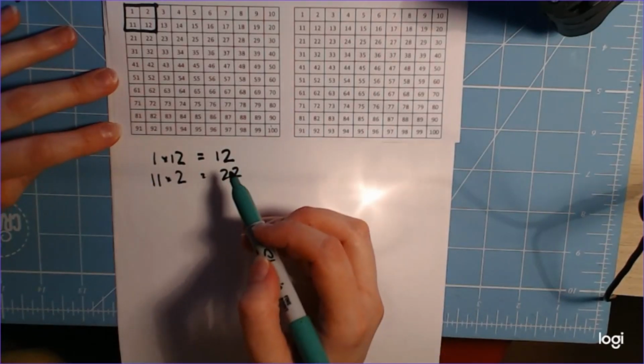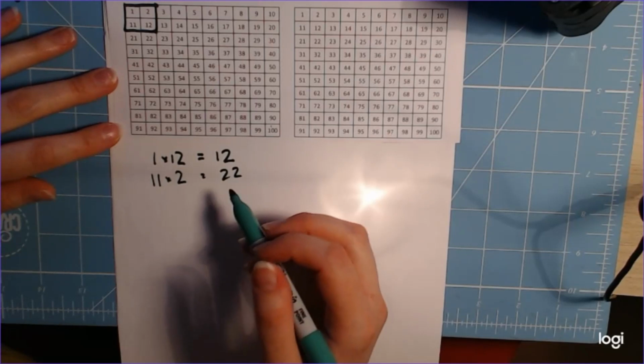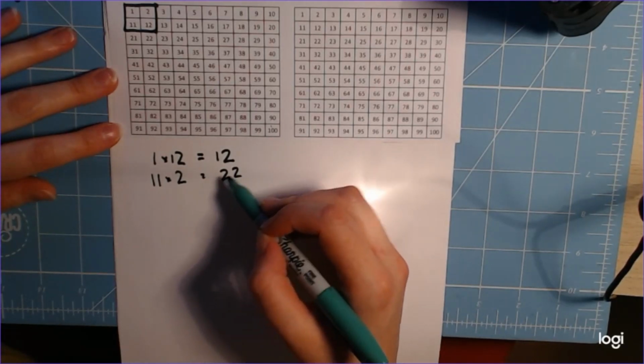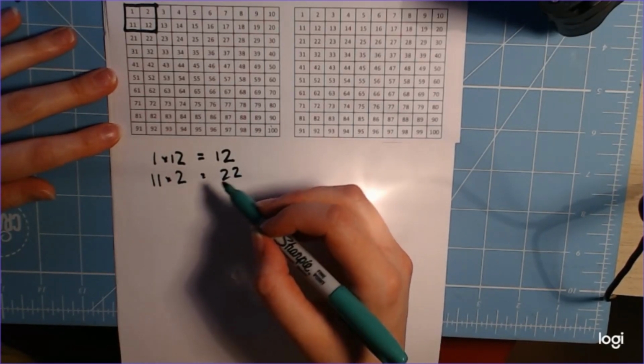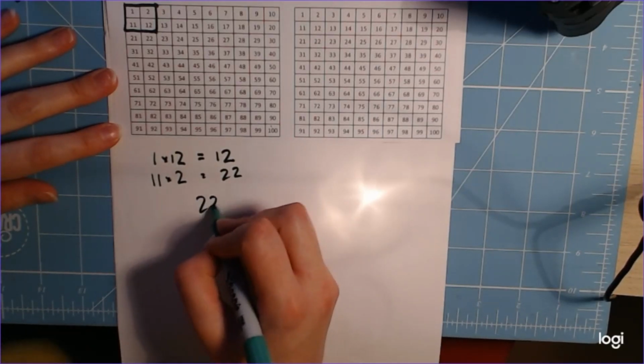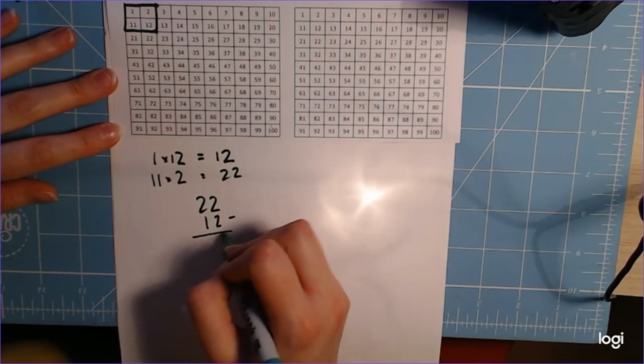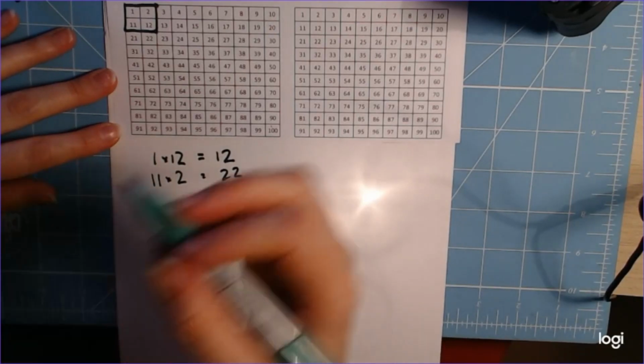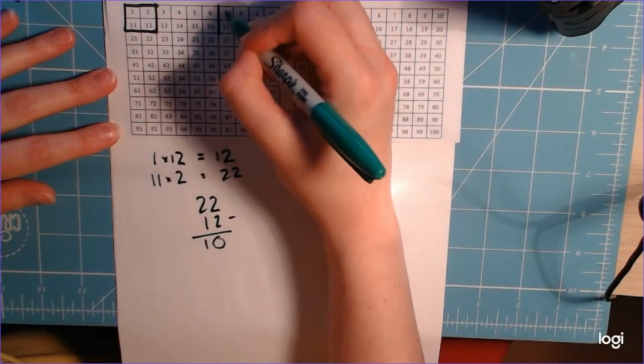And then I'm going to find the difference of these numbers. And I'm going to find the positive difference. So in this case, I'm going to always take away the smaller number. So 22 subtract 12, which is 10. Let's try another one.